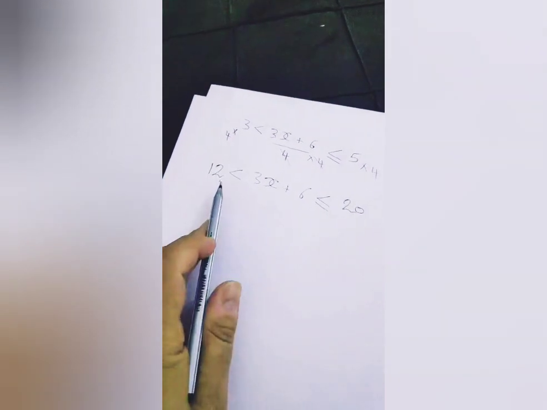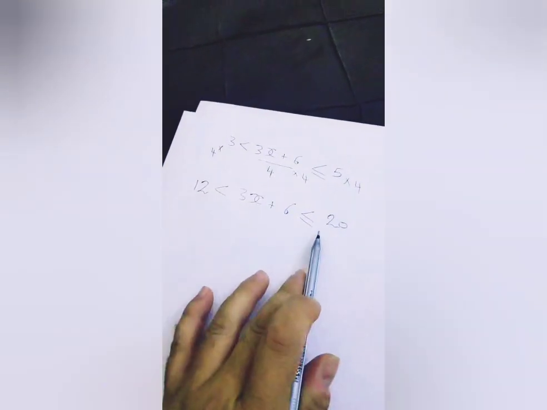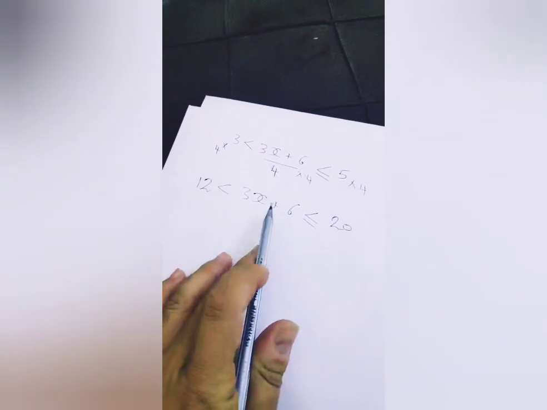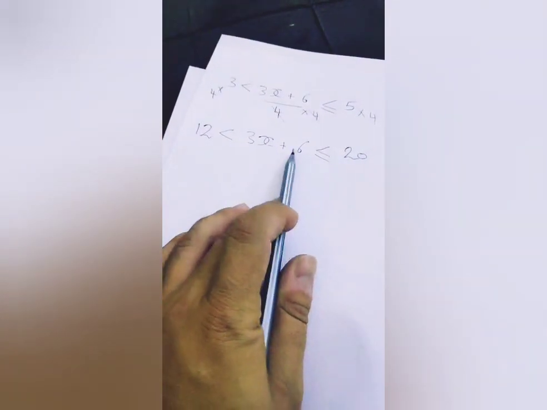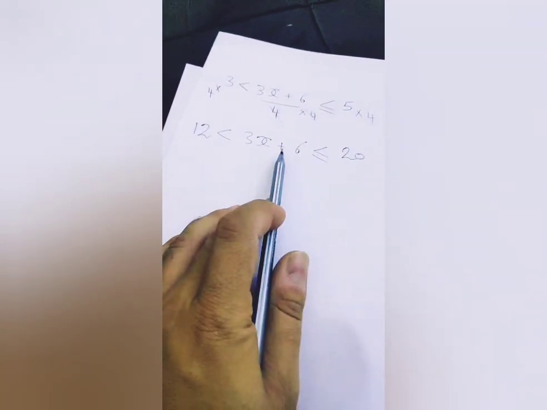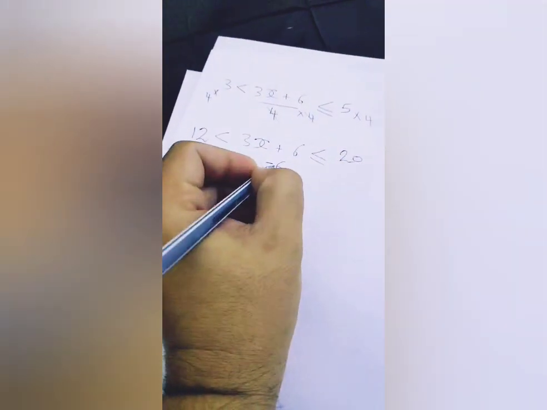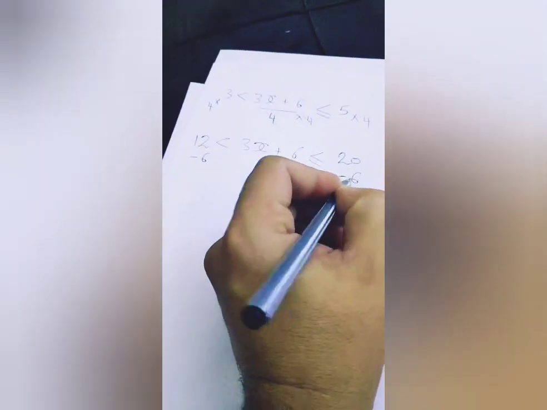Now, we're going to follow the same steps to leave x alone. So here we have 12, 3x plus 6, and 20. Now, we follow the steps of getting rid of the addition and subtraction, and then multiplying and dividing. Now, this is positive 6. It means to remove it, I have to subtract 6 from all sides. So I'm going to subtract 6 here, subtract 6 here, and subtract 6 here.